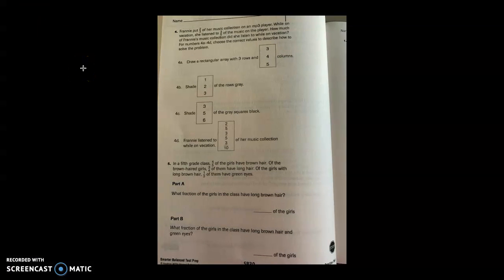Question number 4. Franny put 2/3 of her music collection on the MP3 player. While on vacation, she listened to 3/5 of the music on the player. How much of Franny's music collection did she listen to while on vacation? For numbers 4A through 4D, choose the correct values to describe how to solve the problem. Draw a rectangular array with 3 rows and blank columns.